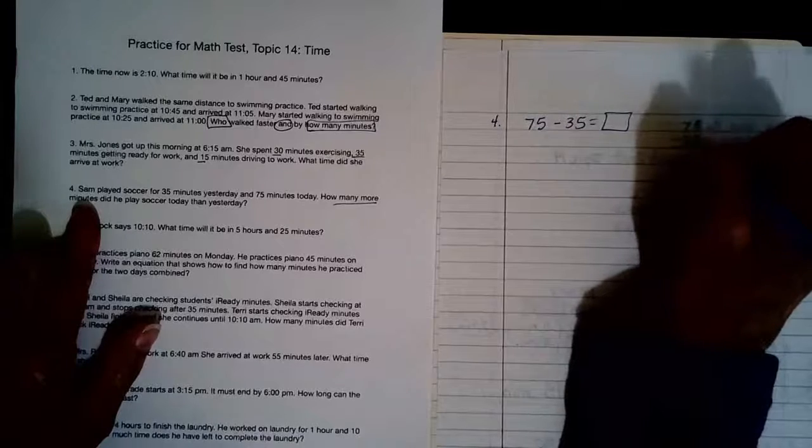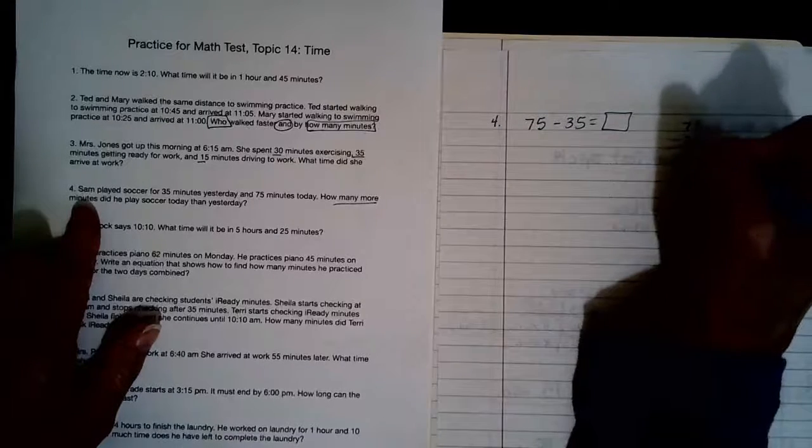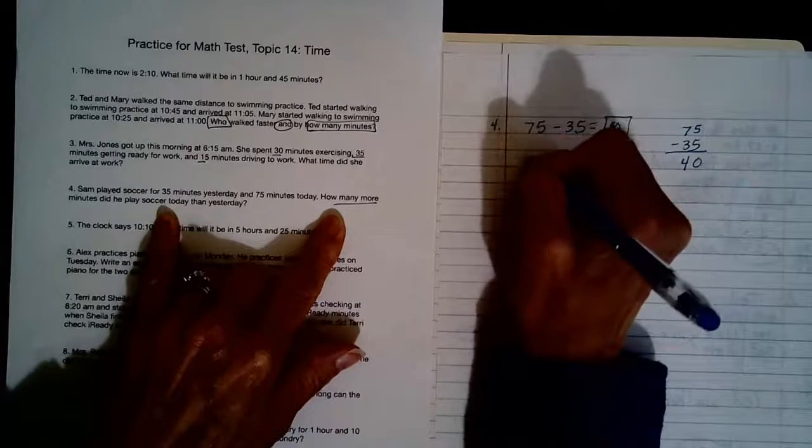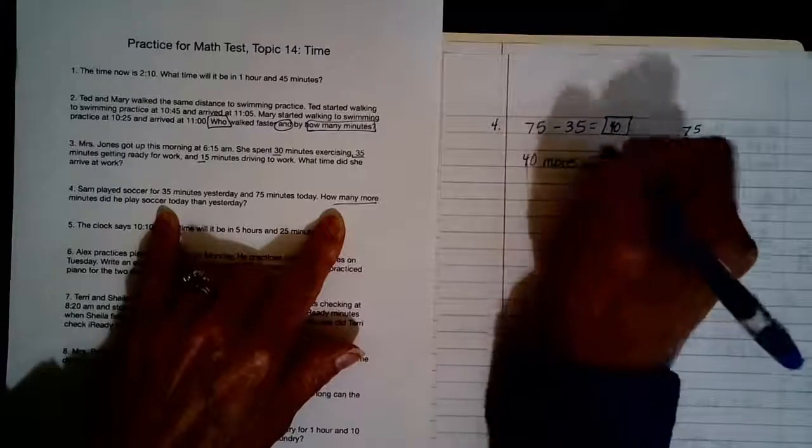Okay, well I'm going to stack and solve. So 75 minus 35. 5 minus 5 is 0. 7 minus 3 is 4. So how many more minutes did he play soccer today than yesterday? The answer is 40 more minutes.